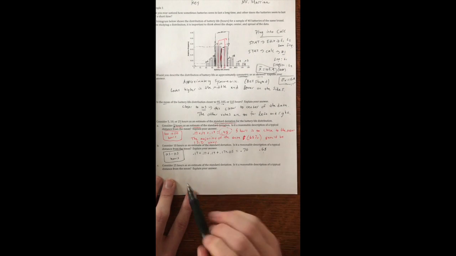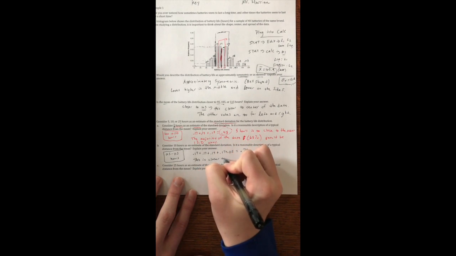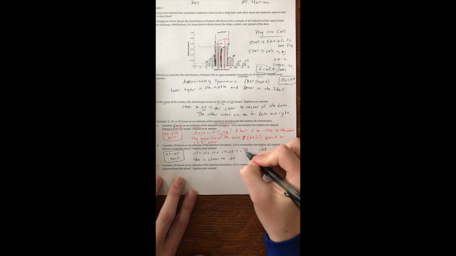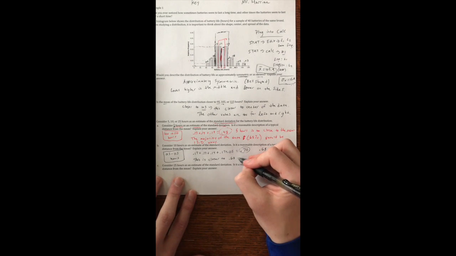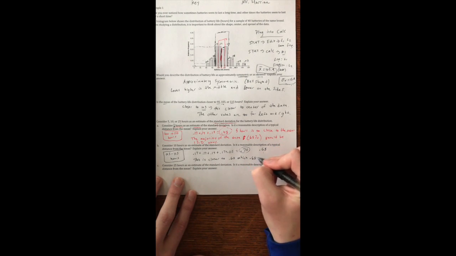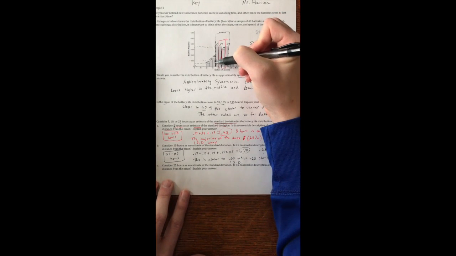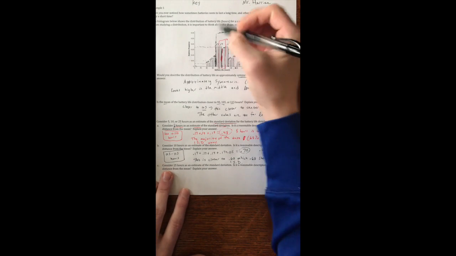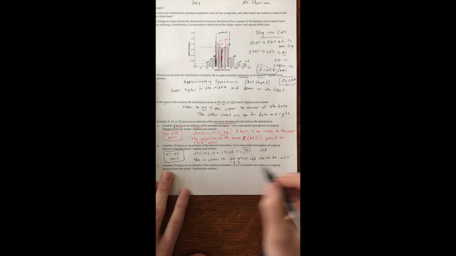So that's a good sign. This is closer to 0.68, which should be within one standard deviation of the mean. Hopefully that makes a little bit more sense. Right here, as you can see, from 95 to 115, this is 68% of the data, or as we got, 70%, which is really close. So this is a reasonable amount.